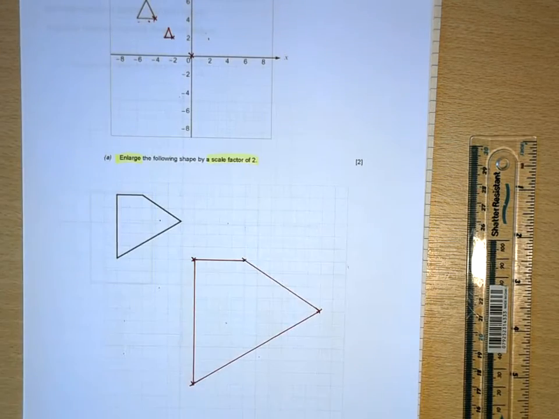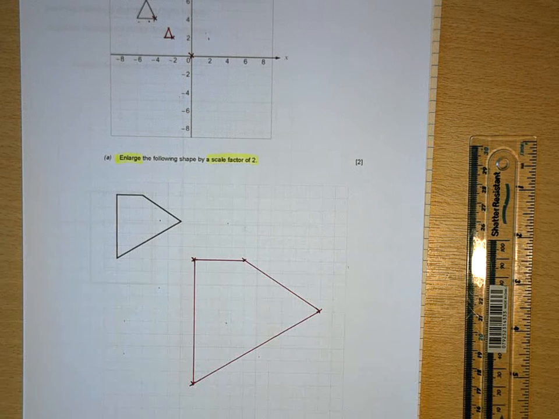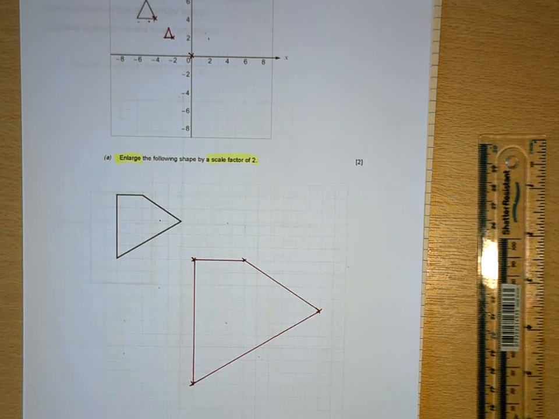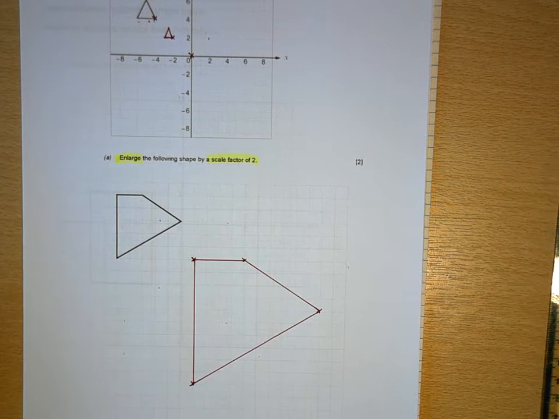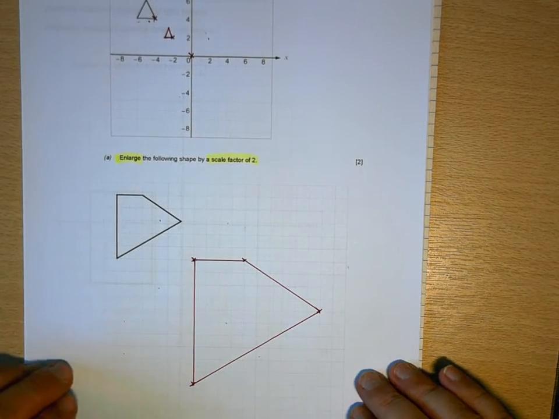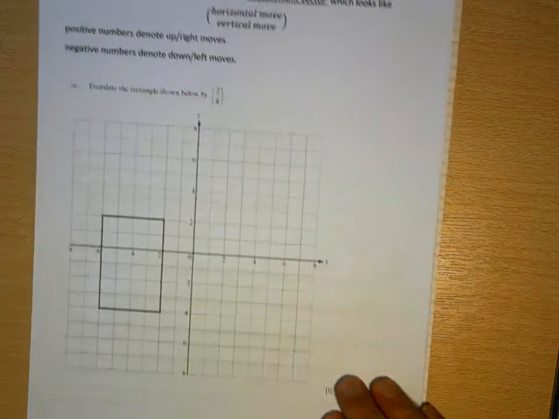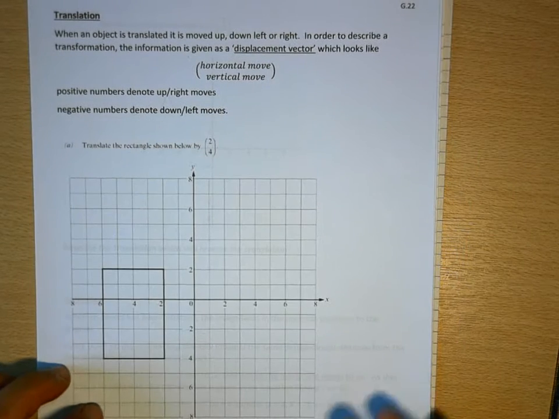So there's your enlargement. So that time, when I was doing that in class, lots of students had it in different places. So long as it was twice as big, that was fine, but its position didn't matter. So that's enlargement. The next one we look at is translation.